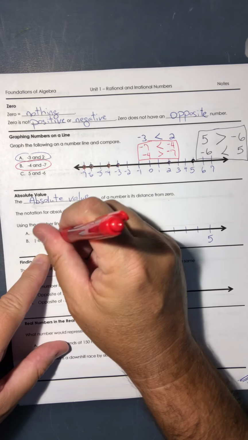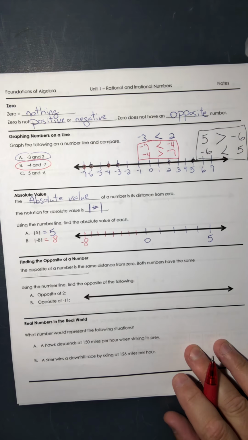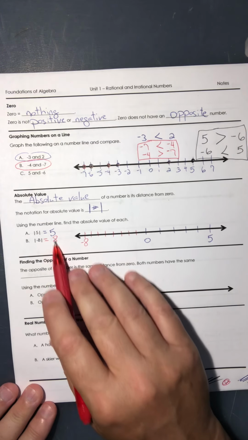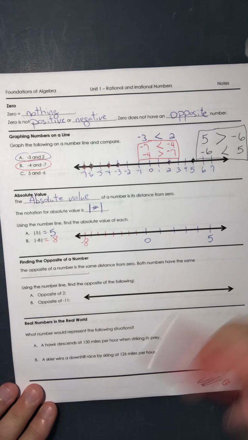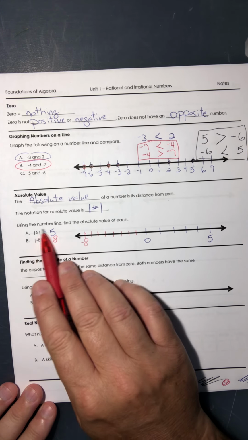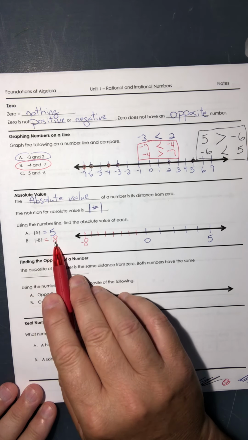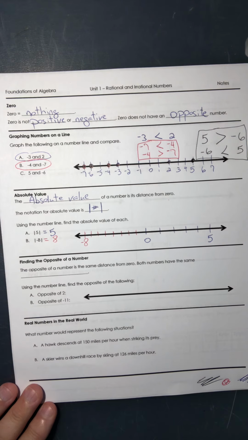So it is 8 spaces, or the absolute value of negative 8 is 8. The more of these you do, you'll realize your answer over here cannot be negative. It has to be positive. So if you're looking for an absolute value of a positive number, your answer is going to be positive. If you're looking for the absolute value of a negative number, your answer is still going to be positive.